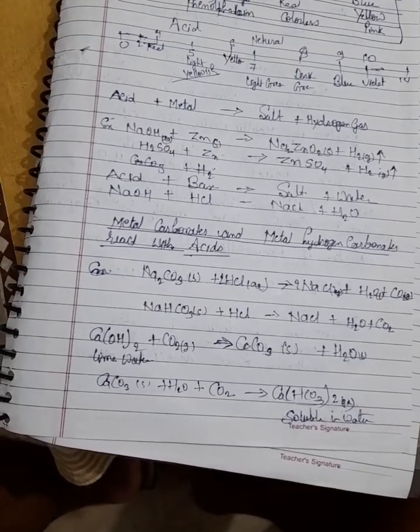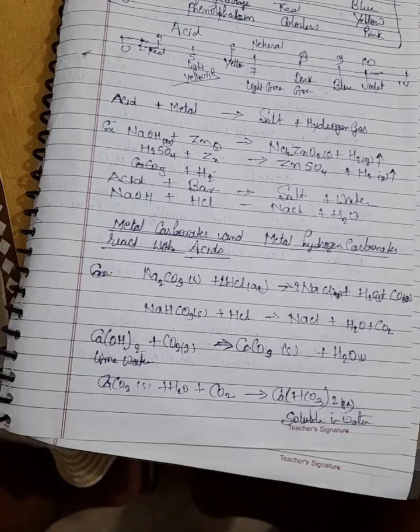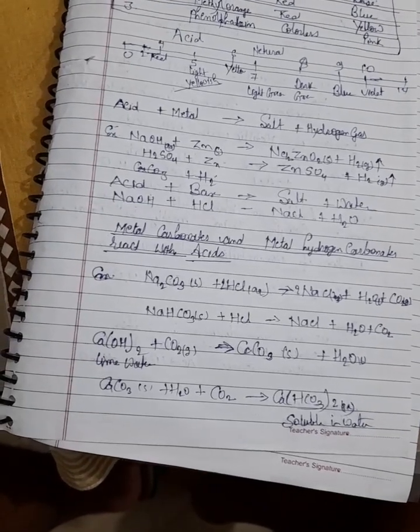Okay, you can see the pH range which starts from 0 and goes to 14.